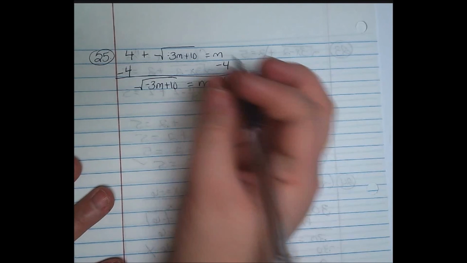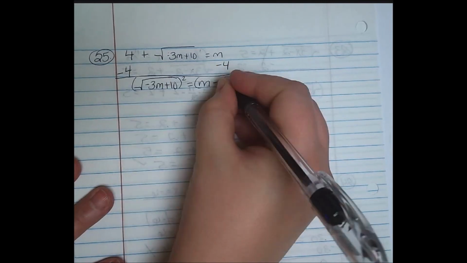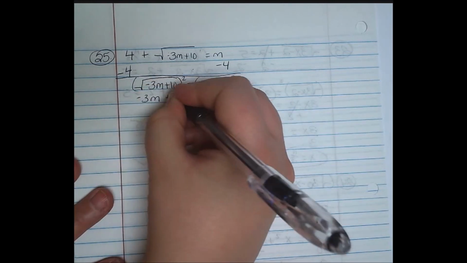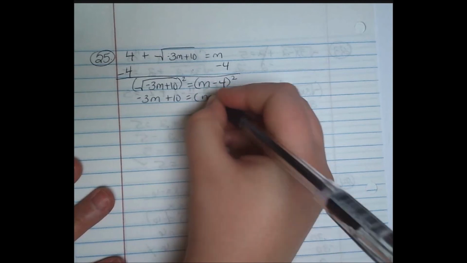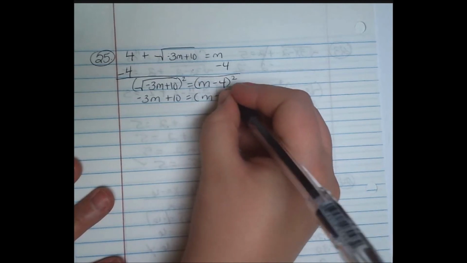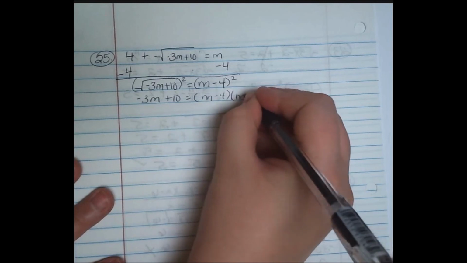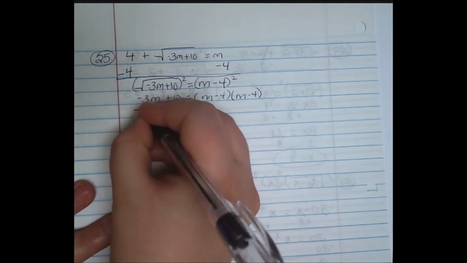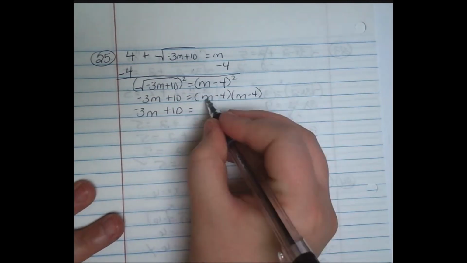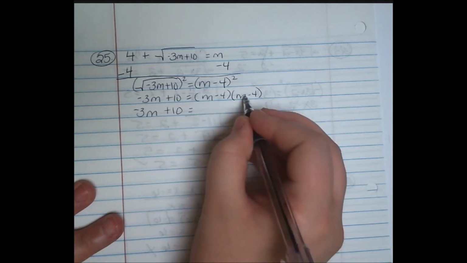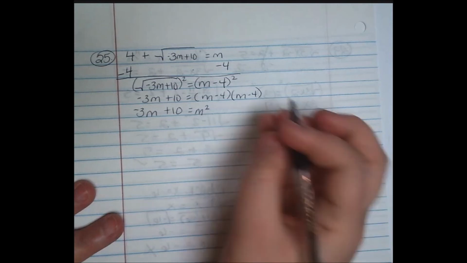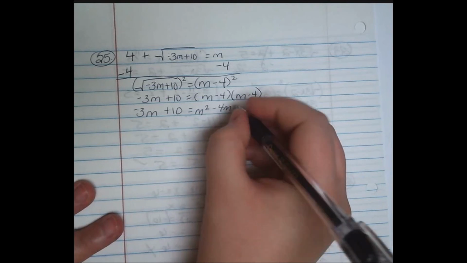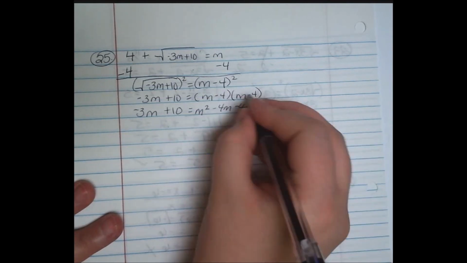Now, since the radical is by itself, we can square both sides. So that gives me -3m plus 10 equals... since we have m minus 4 squared, we're going to have to do m minus 4 times m minus 4. So I'm going to bring this down and I'm going to distribute. So m times m is m squared. M times -4 is -4m. -4 times m is -4m. -4 times -4 is +16.